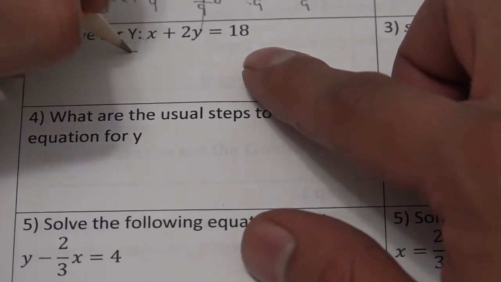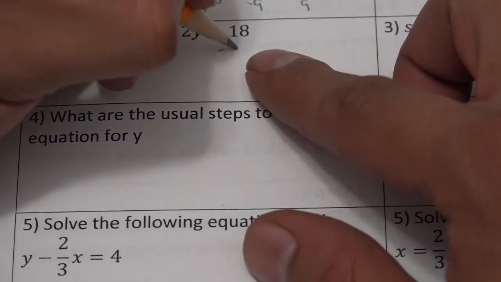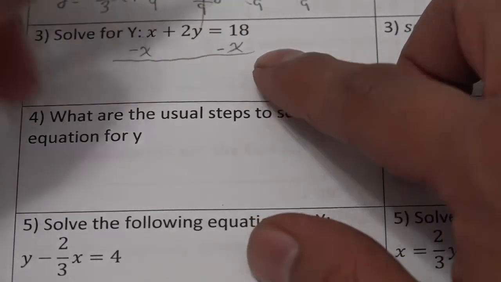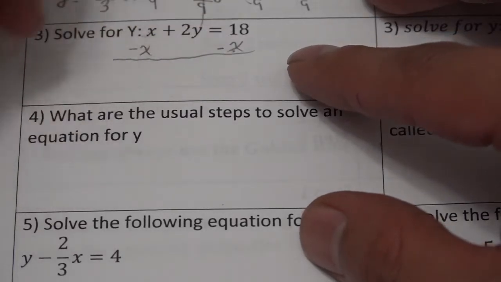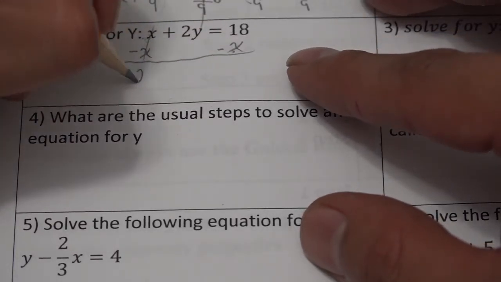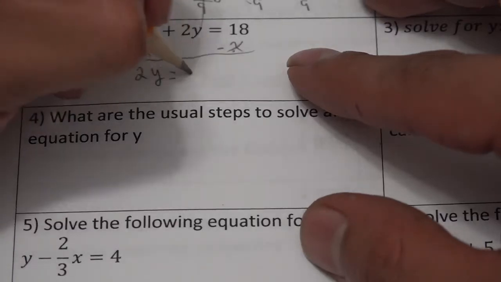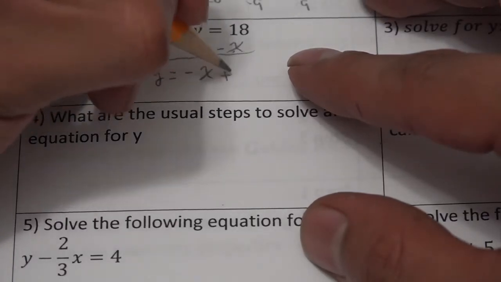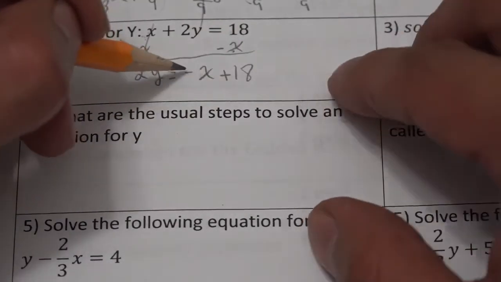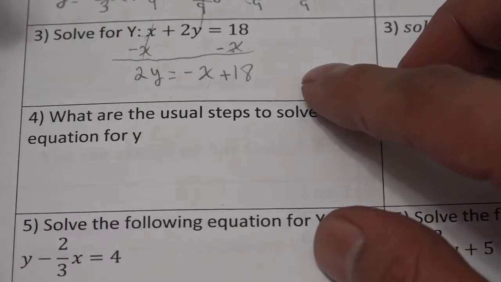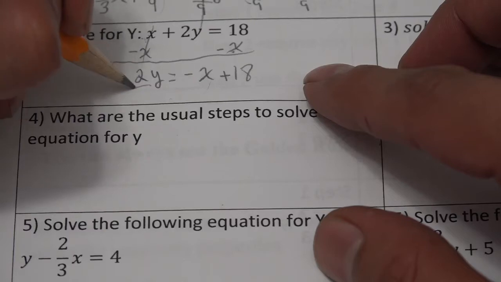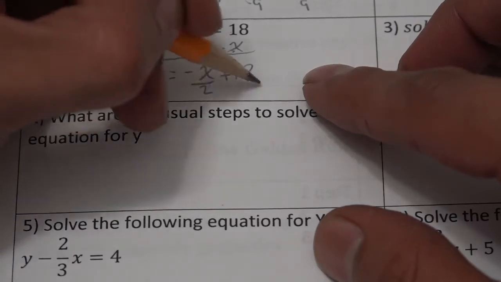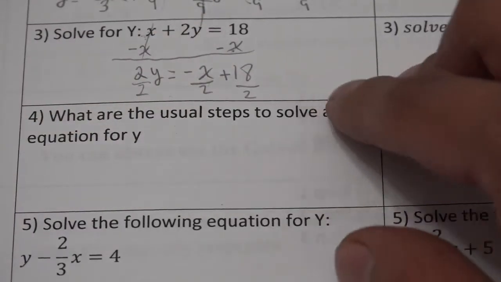So that's why you're gonna subtract x from both sides. The reason I don't like to do this is because it forces me to put the variable under a number. And then you end up with 2y equals negative x plus 18. I always want you to put the x term first. And then I'm gonna divide by 2. So divide by 2, divide by 2, divide by 2. Everything gets divided by 2.